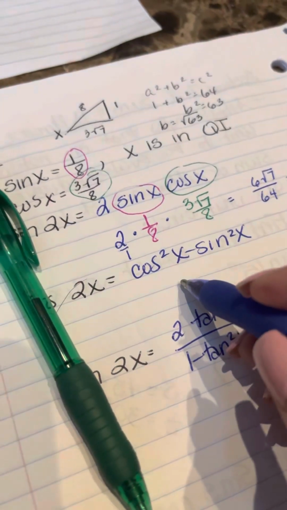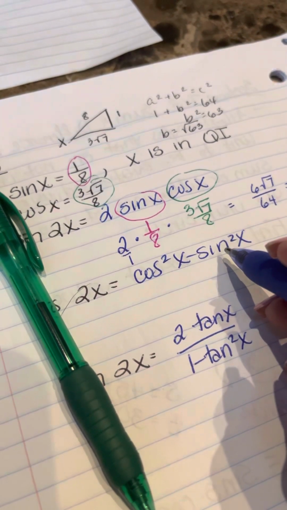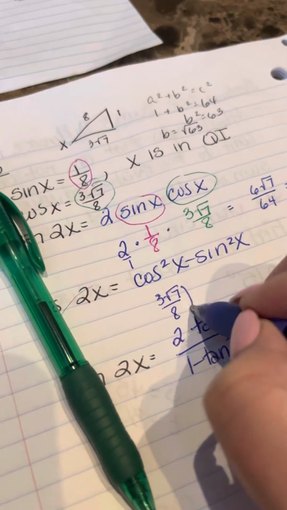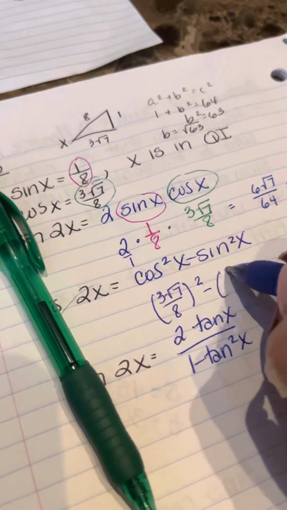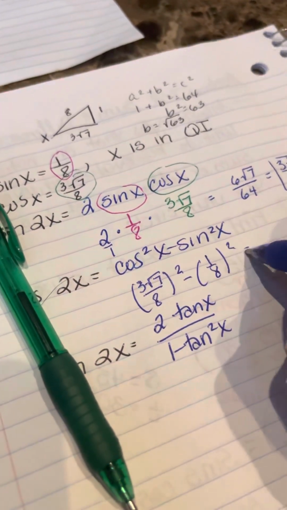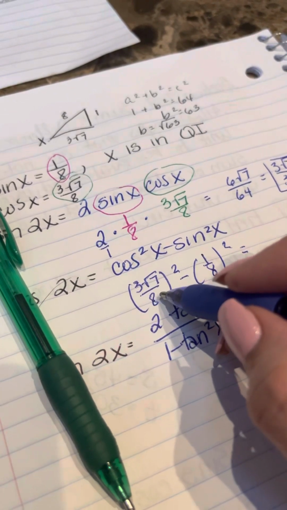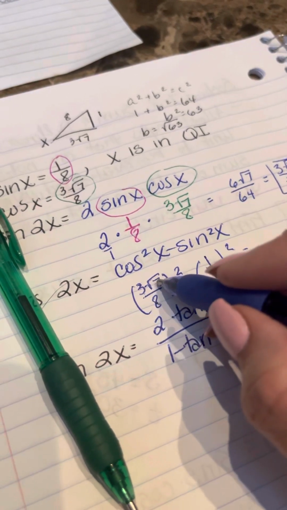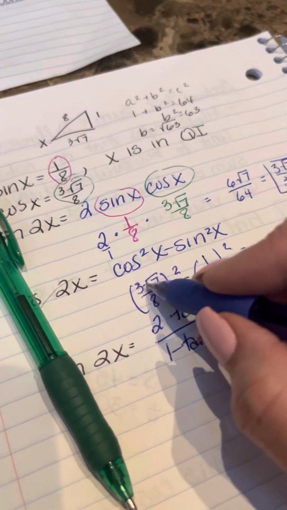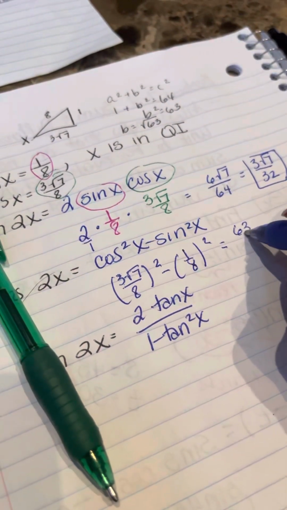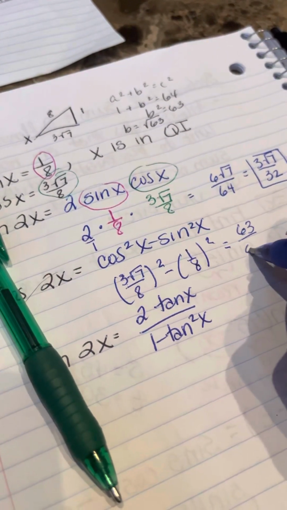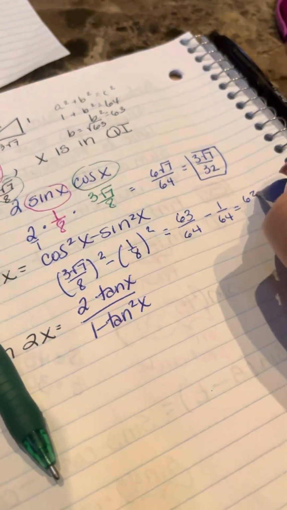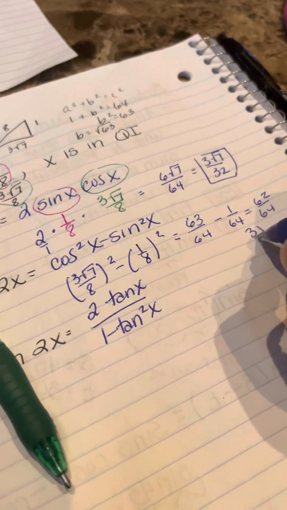Cosine squared x minus sine squared x is my next one. So I'm going to go up and take the cosine value. Square that. Take the sine value. Square that. When I square this, it's going to end up being 3 squared is 9 times the square root of 7 squared is 7. So we have 63 over 64 minus 1 over 64, which is 62 over 64, which is 31 over 32.